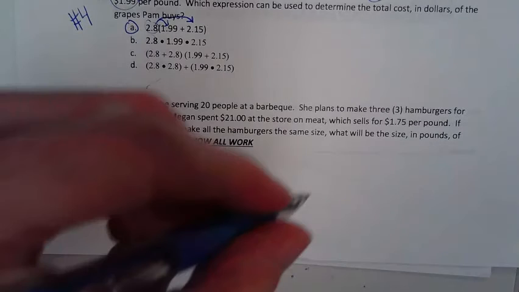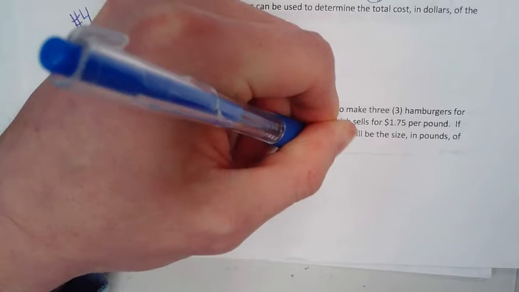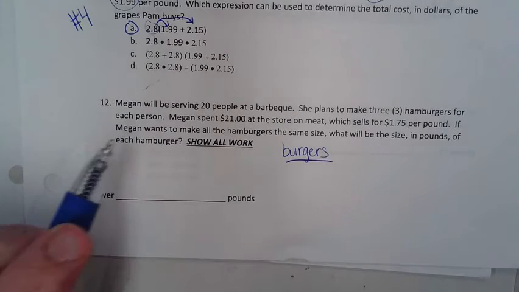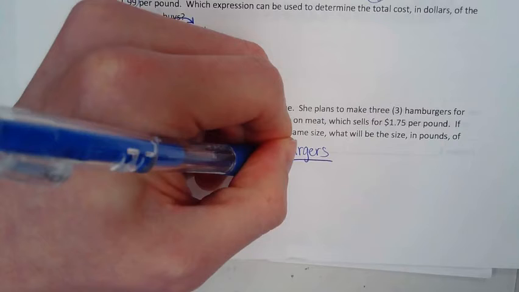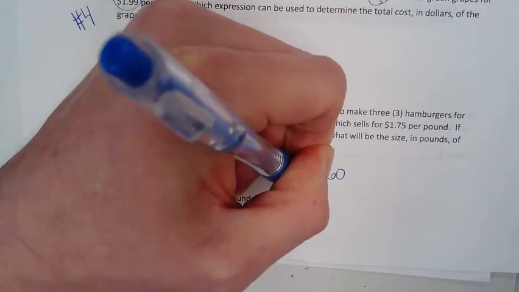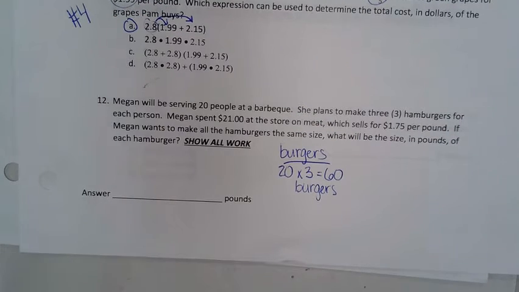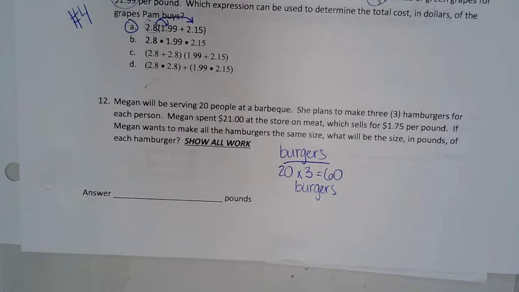I need to find out, first, how many burgers does she intend on making? That's pretty easy. All I need to do is take the 20 people times the 3 burgers per person and get 60 burgers. Next, I need to find out how much meat she actually has to make the burgers.